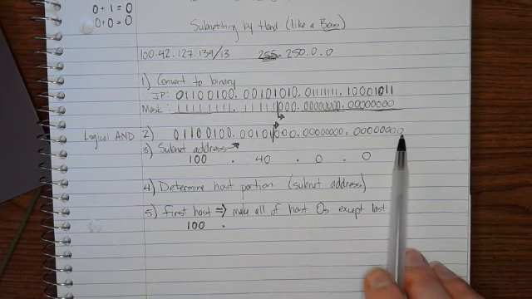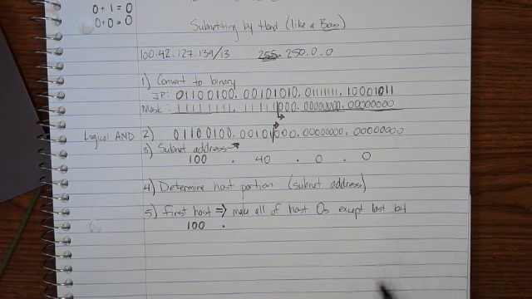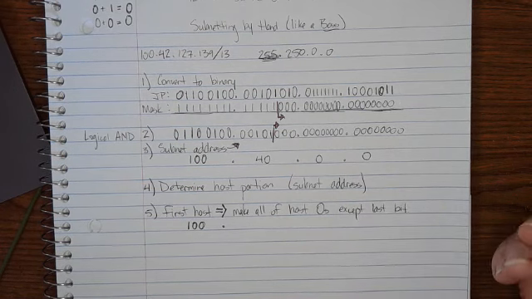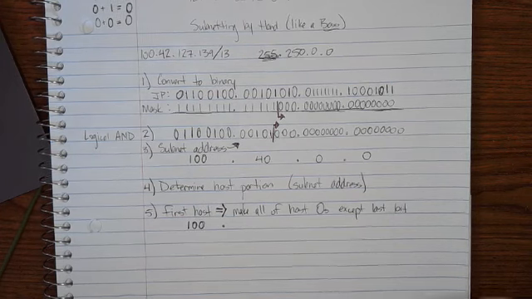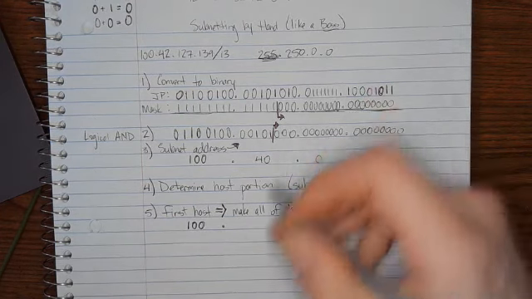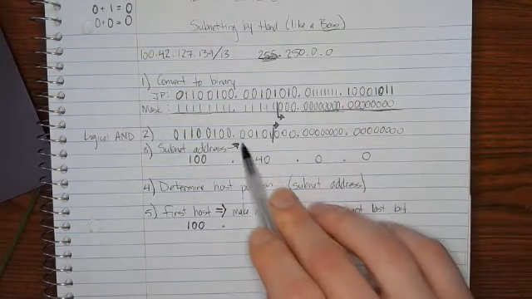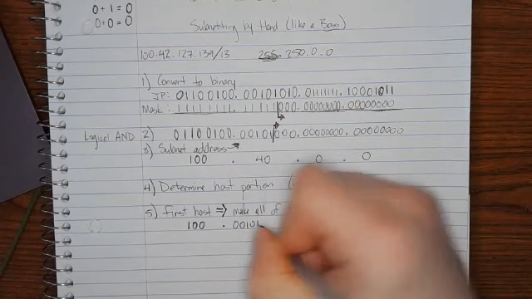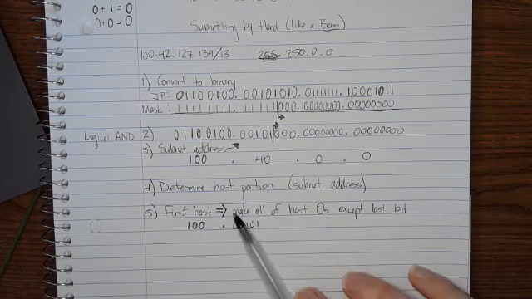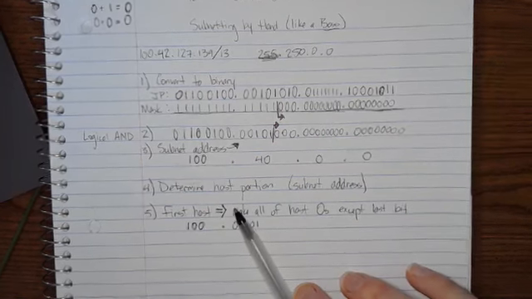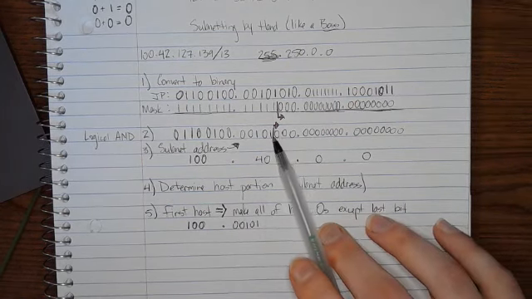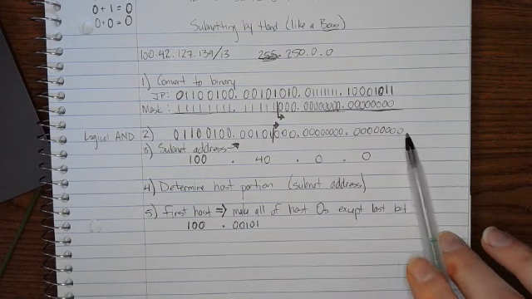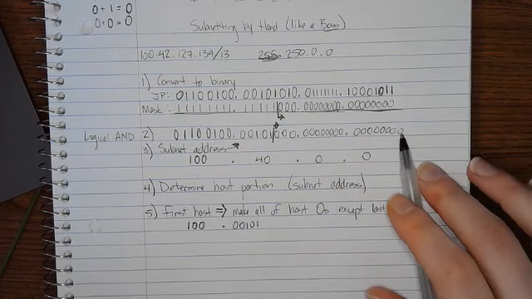The very last bit, I'm going to make it a 1. Just for the sake of being thorough and as clear as possible, I'm going to write these out in binary. I know that the first 5 bits here stay the same: 0, 0, 1, 0, 1. Because I'm calculating the first host, I'm going to leave all of the host portion as zeros except for the last bit, which is going to be a 1.